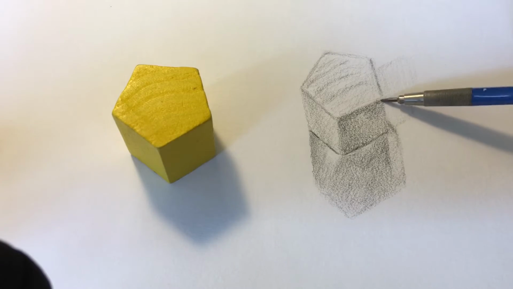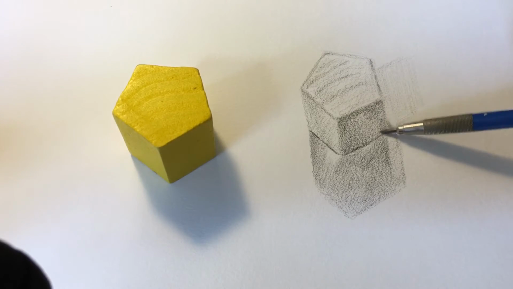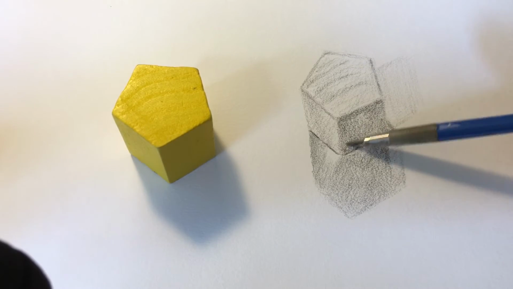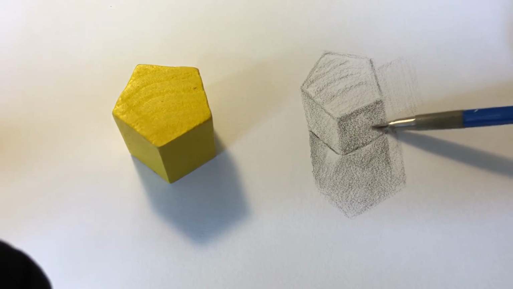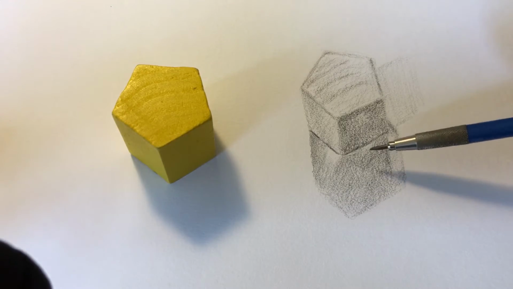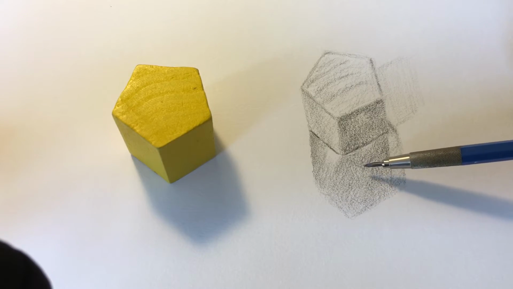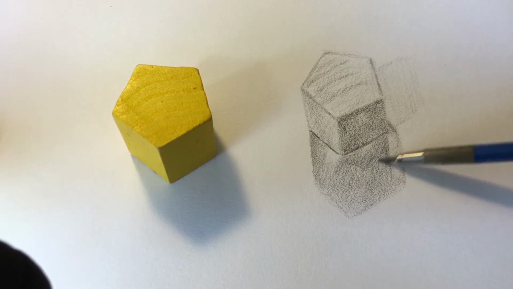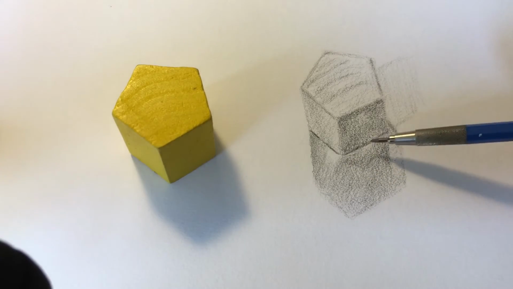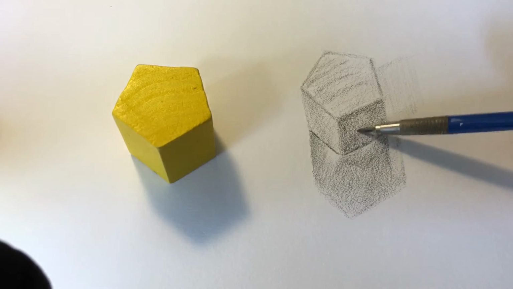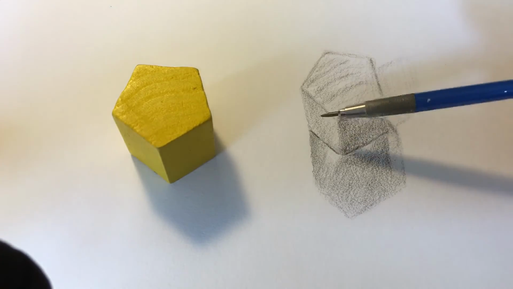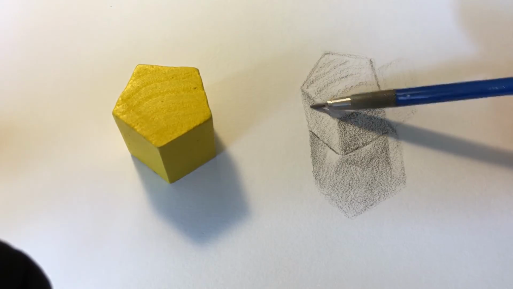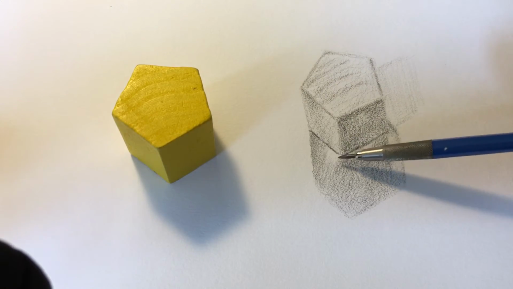So you can see there's a lot of light play happening here. And the thing I think to keep in mind is to look for these areas where the light bounces around a little more. For instance, on the bottom part here, and in this area here.